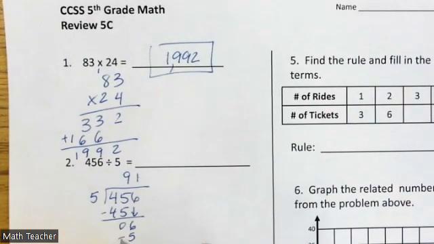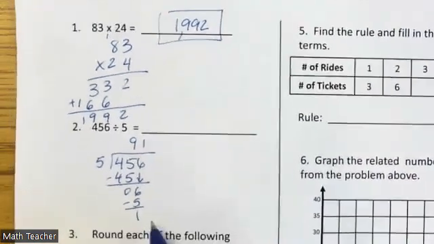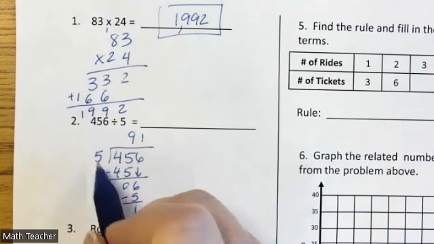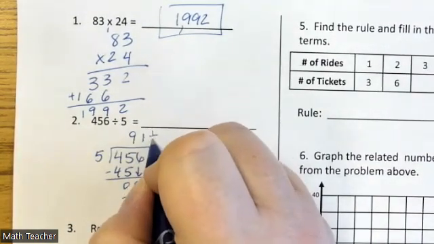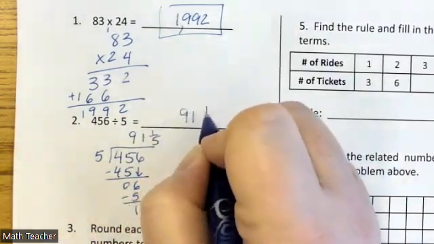1 times 5 is 5. We subtract and get 1. We used to say remainder 1, but now we say 1 out of 5. So 91 and 1/5.